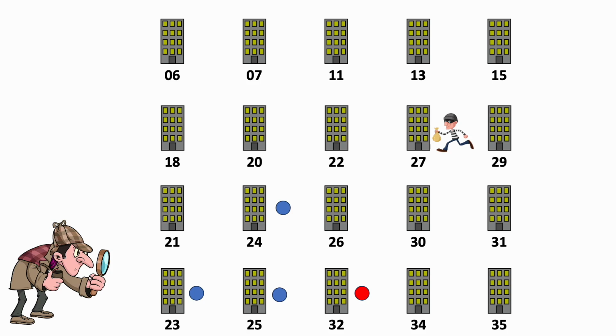Now we are at building number 24. So 27 is still greater than 24, so there is a chance that 27 can exist in this row. So visit the next building, 26. 27 is still greater than 26, so visit the next building, 30. As soon as you visit 30, you know that 27 can't exist after 30. So again go one level up.